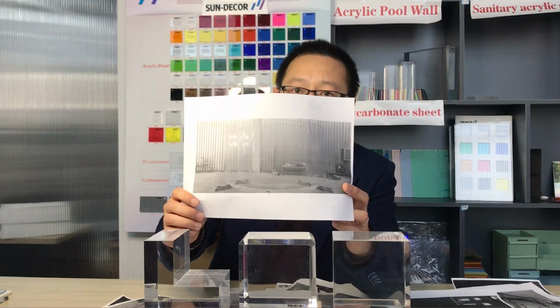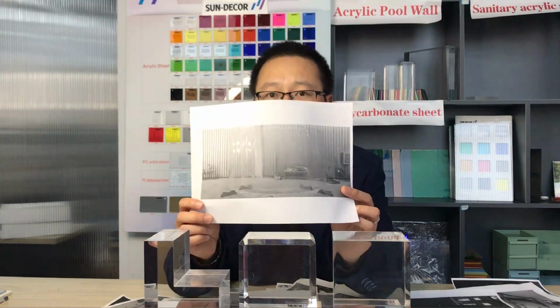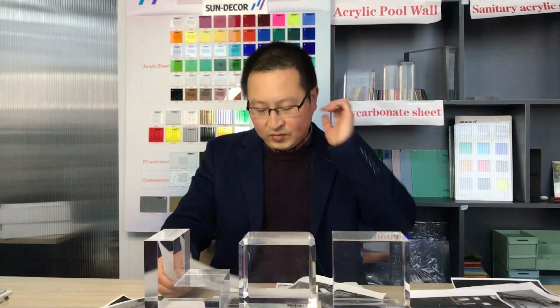It's a large curved acrylic tank, also made for another customer. And for any size of acrylic aquarium, we can do it for you, as long as you have the detailed drawings or let us know the detailed dimensions.